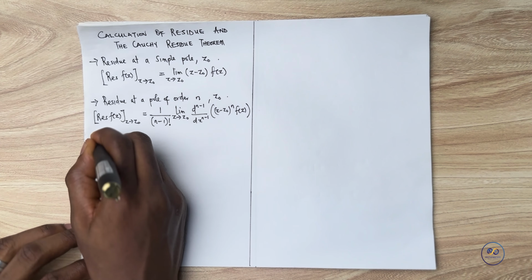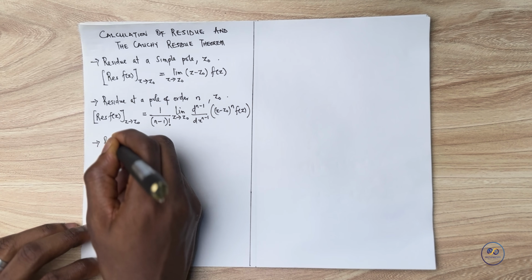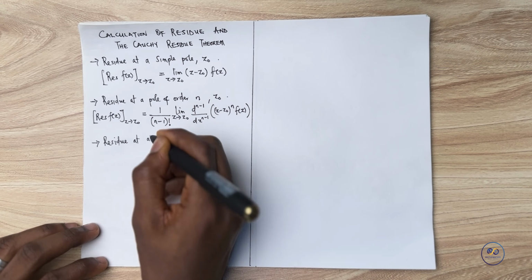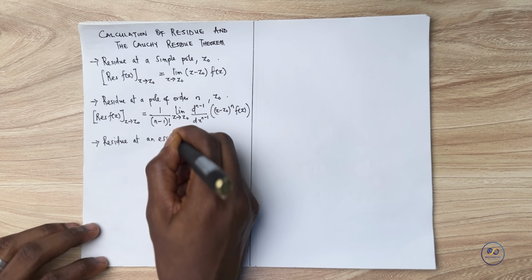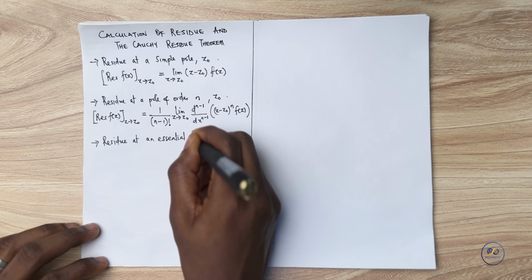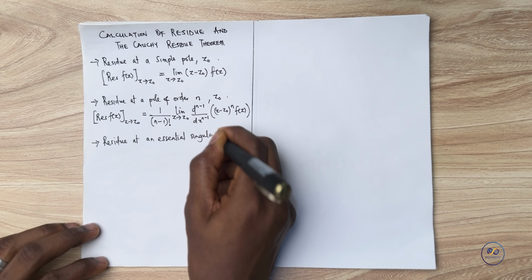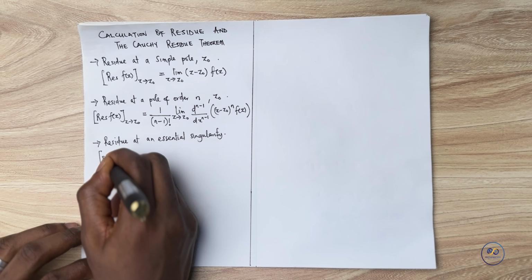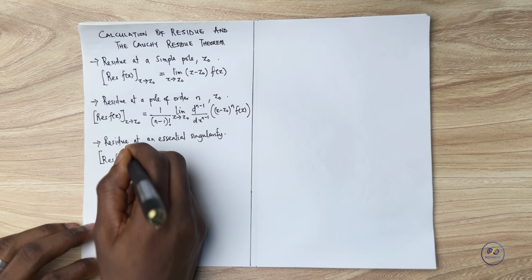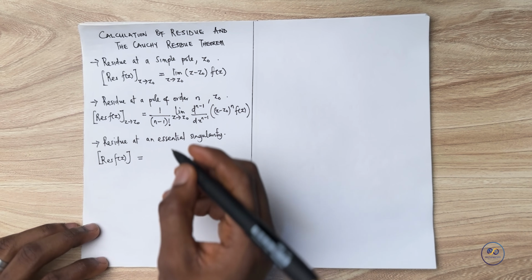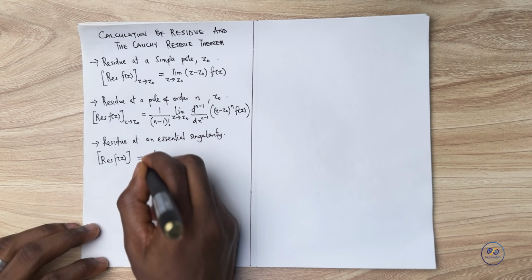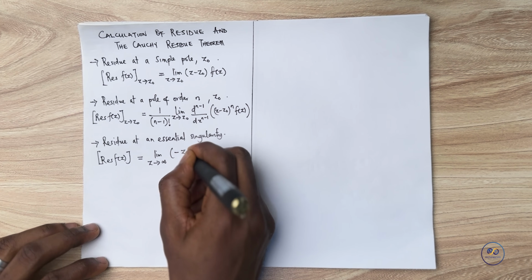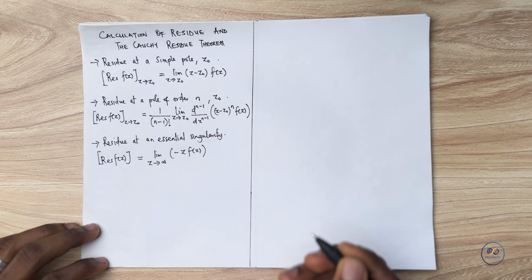And then one very important formula we must not skip is the residue that occurs at an essential singularity. For an essential singularity, the residue of the function would simply be the limit as z tends to infinity of minus z f of z.